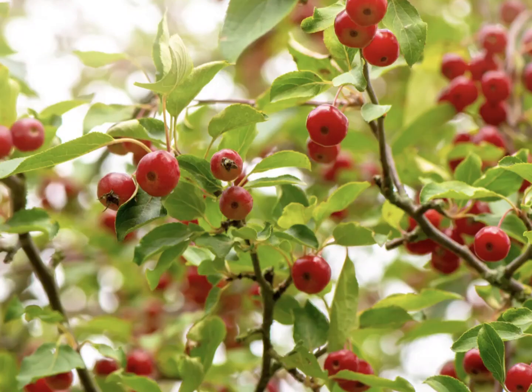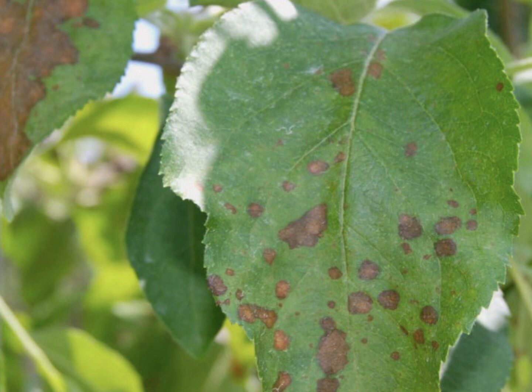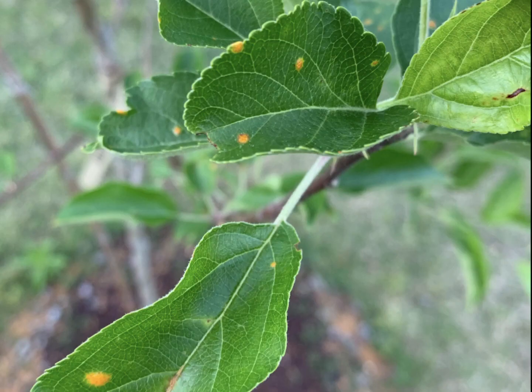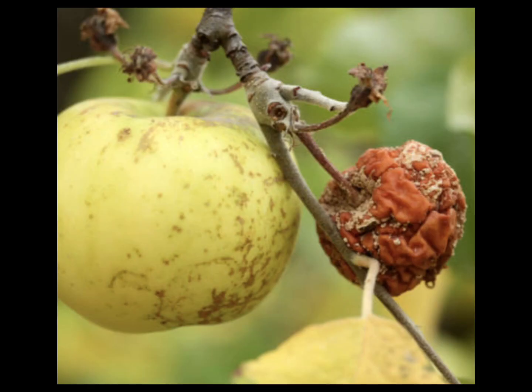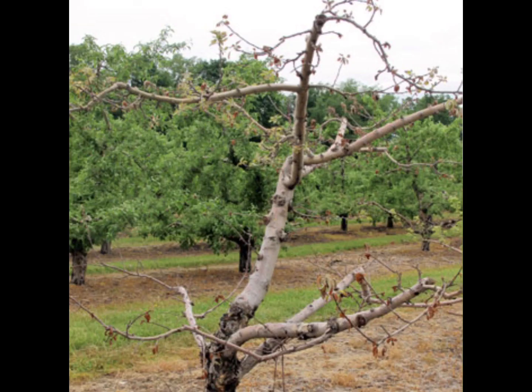There, they develop into a disease that causes red spots to occur on the leaves and that can deform the fruit. The damage done to the leaves greatly affects the apple tree's ability to gather sunlight and nutrients from the air, damaging its health and fruit production, and in some cases causing death.